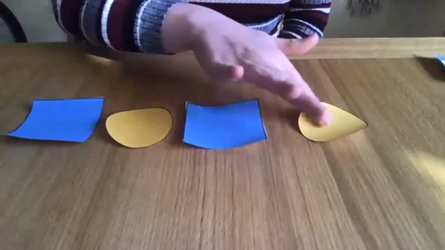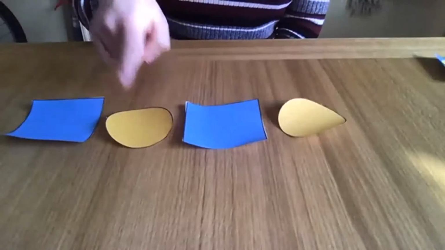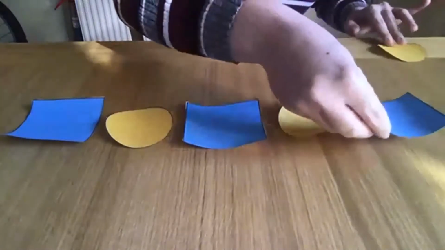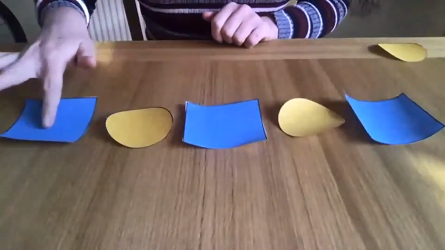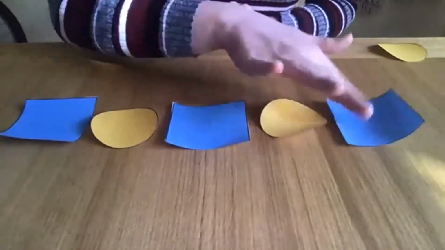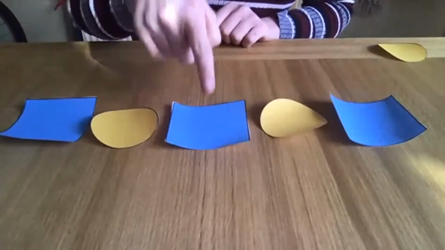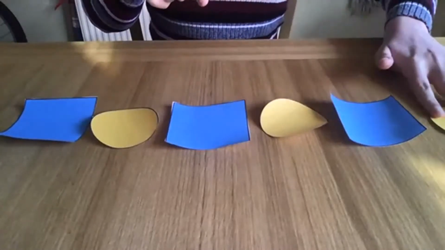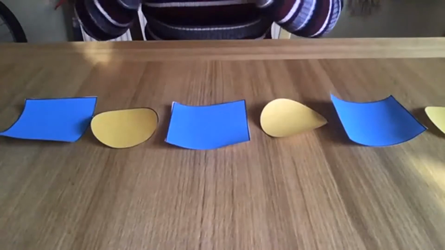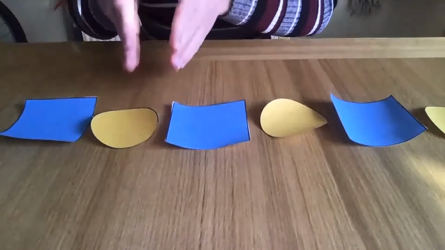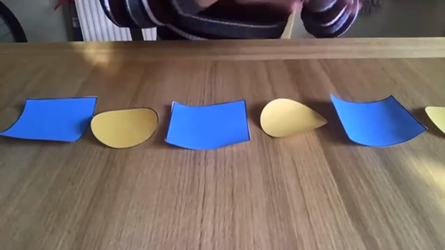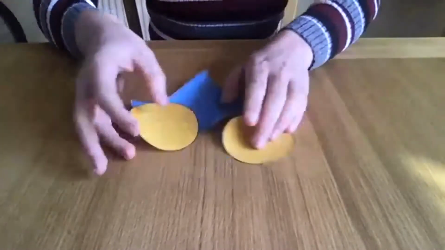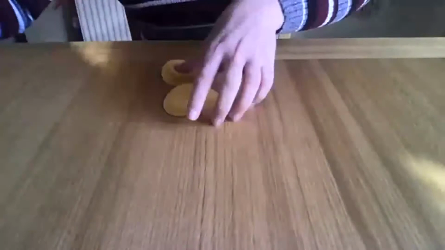So now we've got a square, a circle, a square, a circle. We're going to need another square again, aren't we? And then what are we going to need to finish off our pattern? So we've got square, circle, square, circle, square, circle. There we go. So we have got a pattern here and it's repeating. Okay, let's try another one, but this time we are going to have three shapes in our pattern.